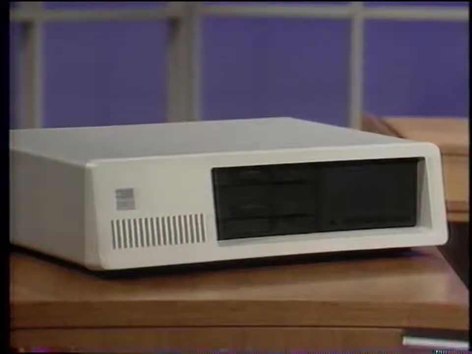The most important part of a PC is the system unit, also sometimes mistakenly called the CPU, Central Processing Unit. The CPU is only one part of the system unit. The system unit contains the processor, the memory, the power supply, hard and floppy disks, and the interface cards for other parts such as the monitor. Here we see a typical system unit. This is a system unit from a PC XT computer.